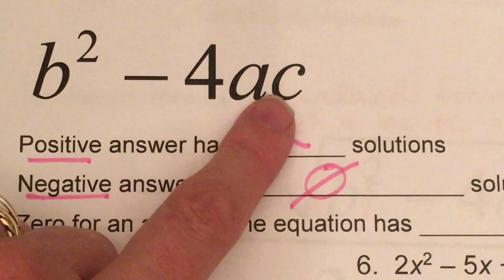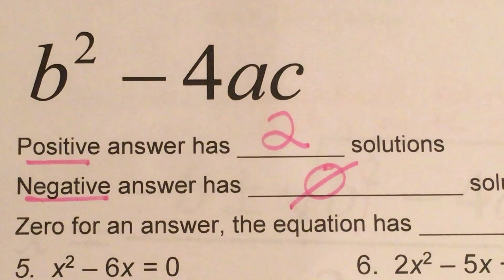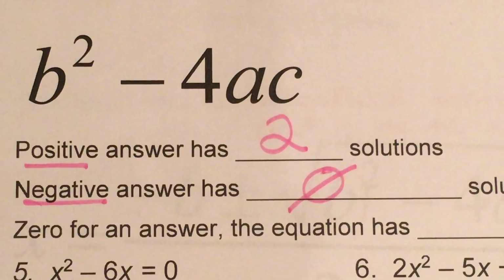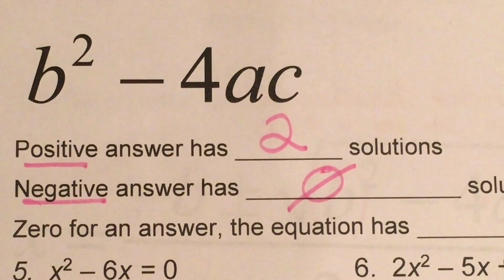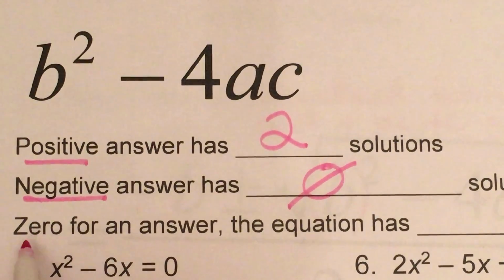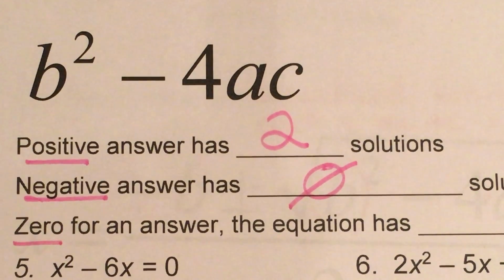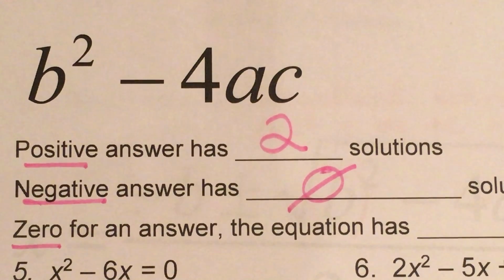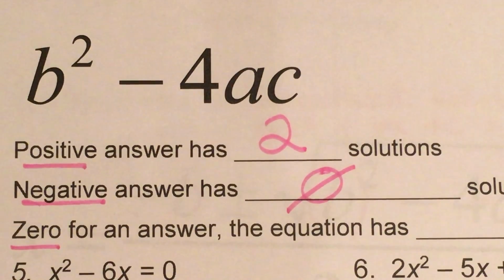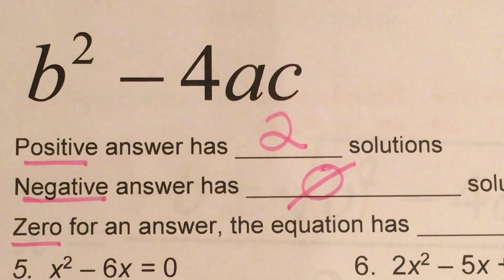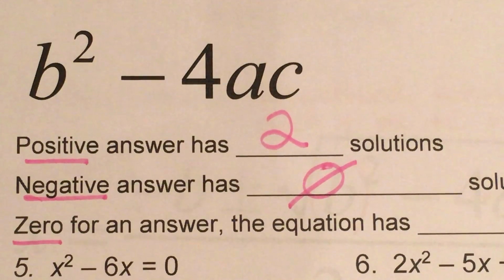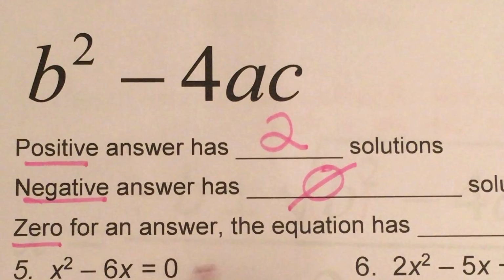But if you put the guts in your calculator and you get 0, like straight up 0, that's not that you have 0 solutions. In fact, you have one solution.